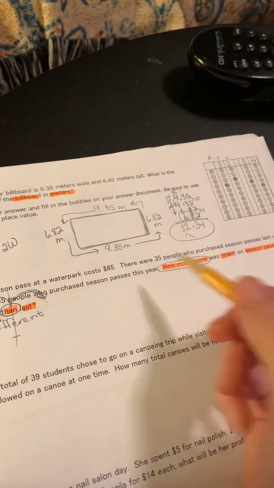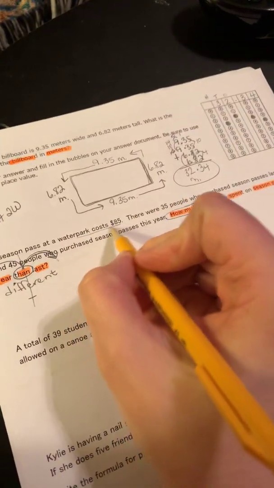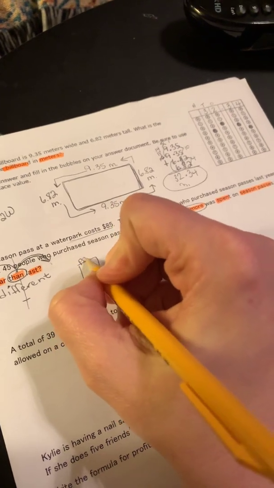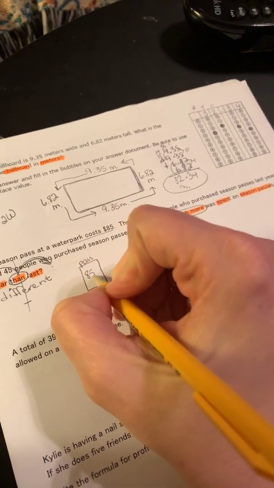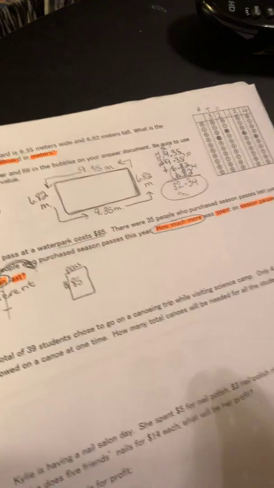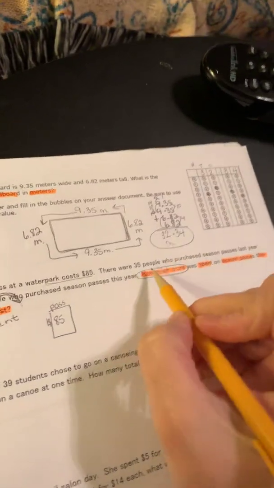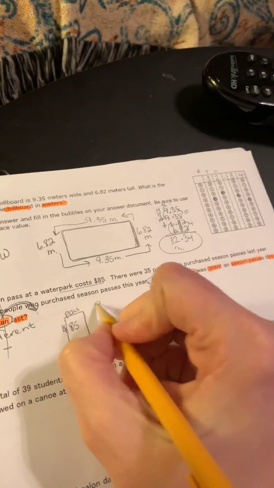All right, well, do we know the whole amount for this year? Not really. Do we know the whole amount for last year? Not really. This one's kind of one of those hard ones. What do we know? We know a water park pass costs $85. So you can think of a pass, a ticket, and I use drawings a lot. One pass is $85. That's what I do know. How many people went last year? Last year there were 35 people.